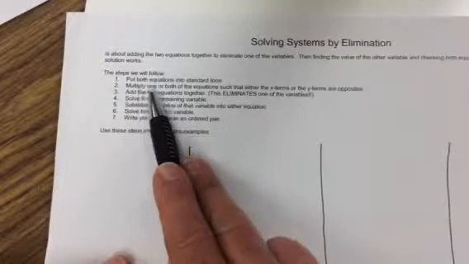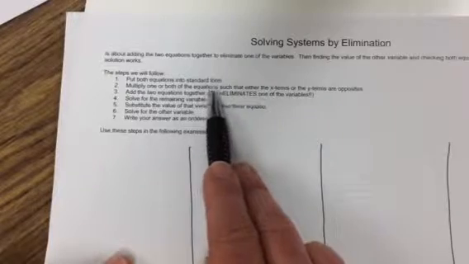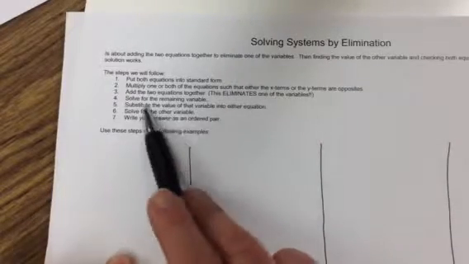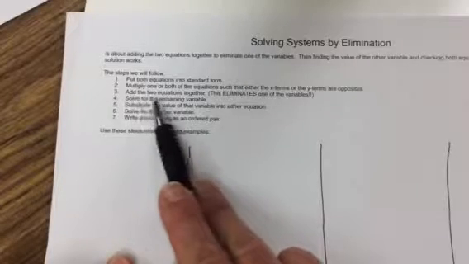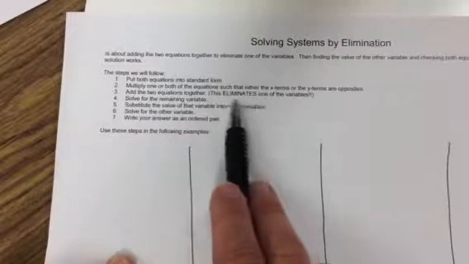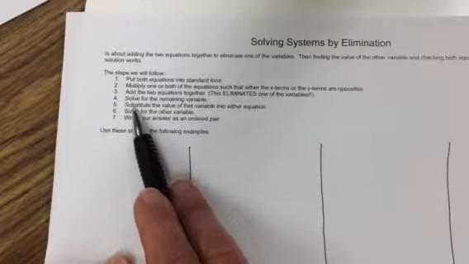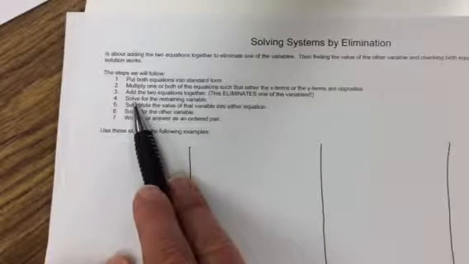Step number 2 is going to be multiply one or both equations such that either the x terms or y terms are opposites. After we do that, we're going to add the two equations together. This is where the name comes from. This eliminates one of the variables. Then after this, it's going to be pretty much the same as it was with substitution.